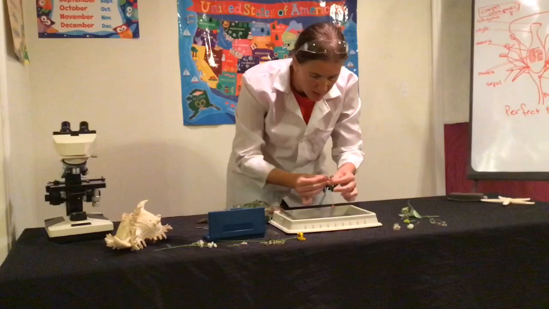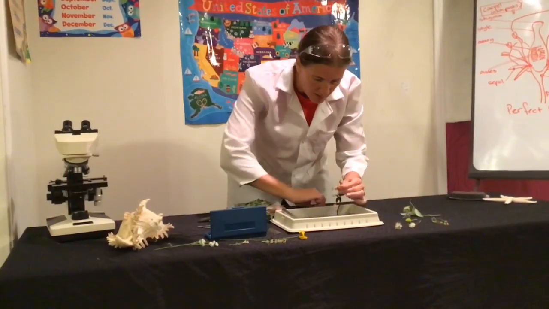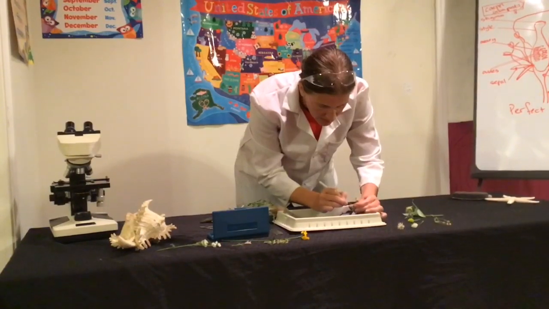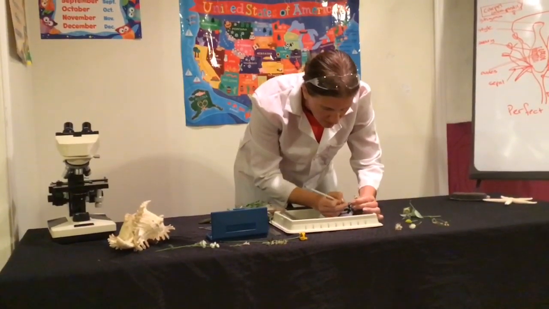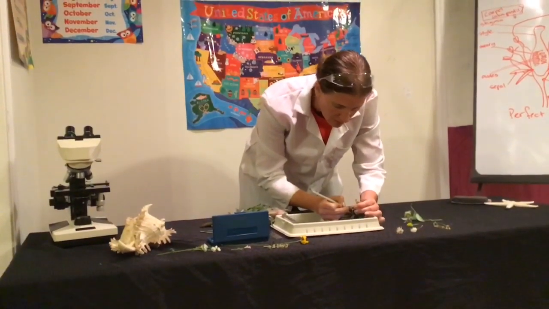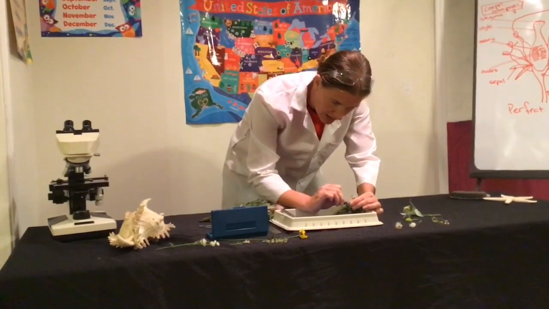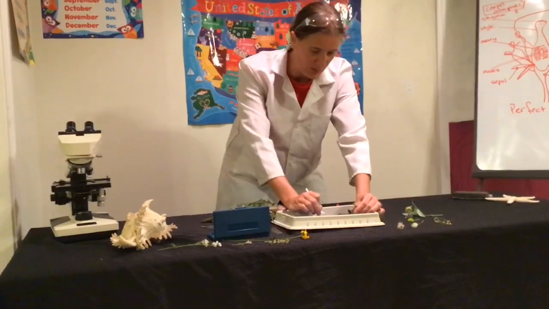Open it up, and again, I'm going to see those ovules on the inside. Just like in the other plant, only these ones are not quite as ripe, but they are the same type of structure, very fuzzy and thin. Each one of these can make a little baby rose plant.